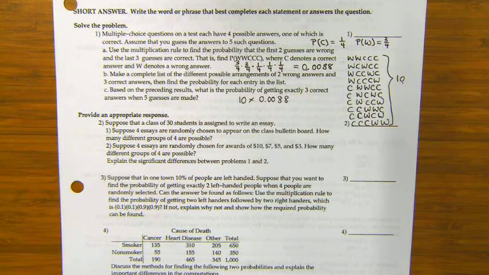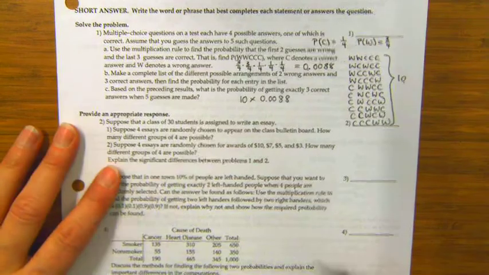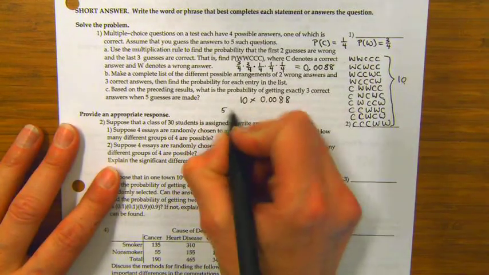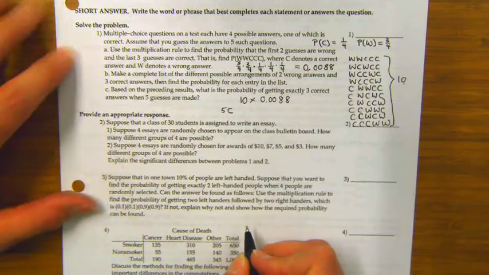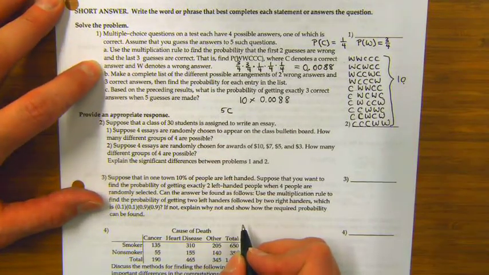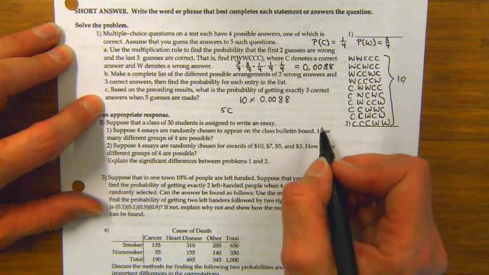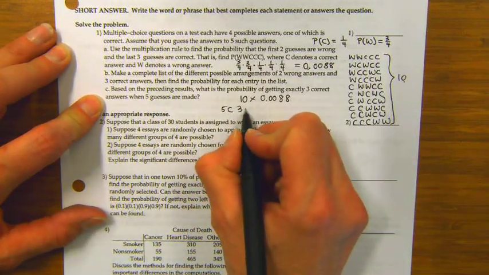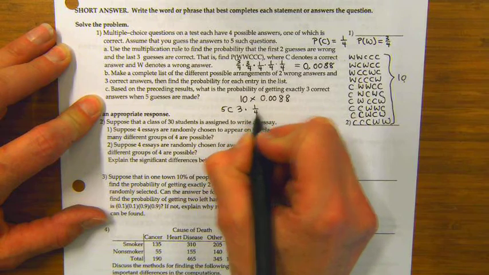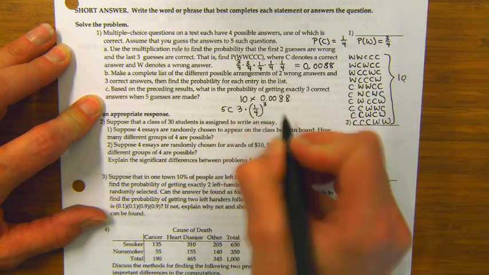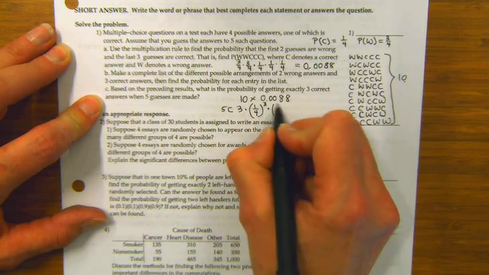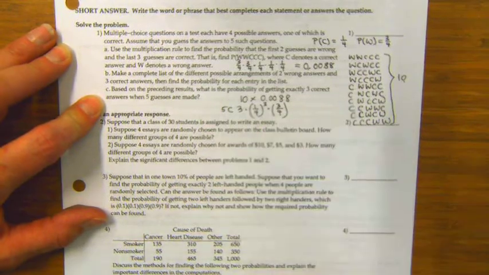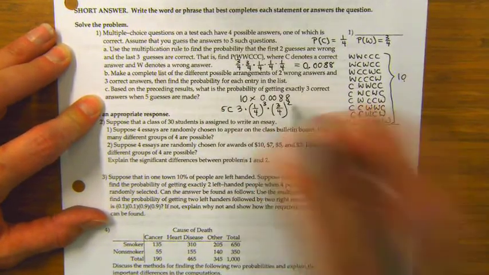Where in our example, that would be 5 choose 3, because we want 3 correct, times the probability of correct, 1/4 to the 3rd power, times 3/4, 2 of them being wrong, to the 2nd power.